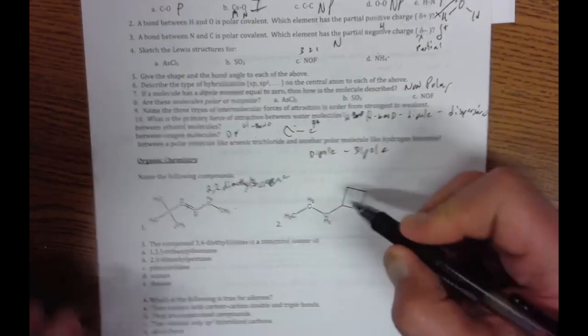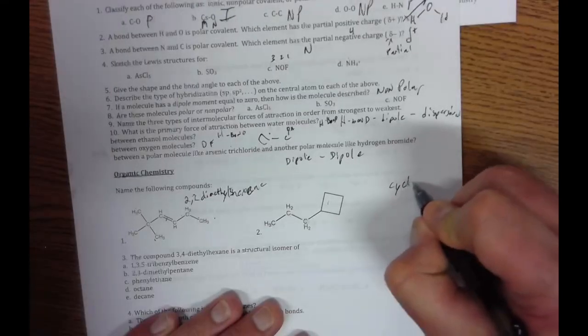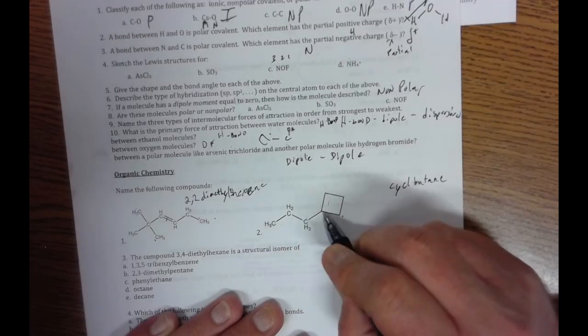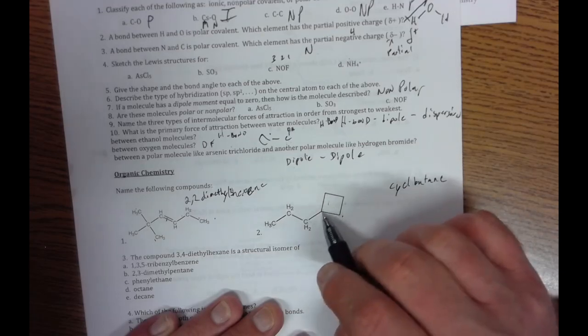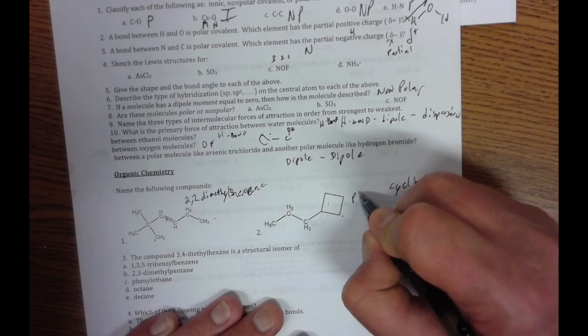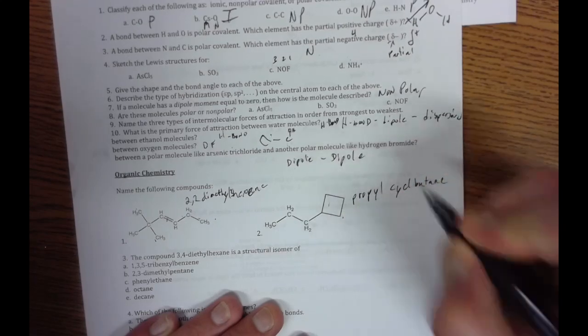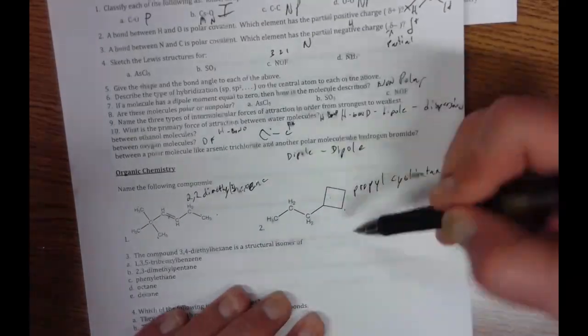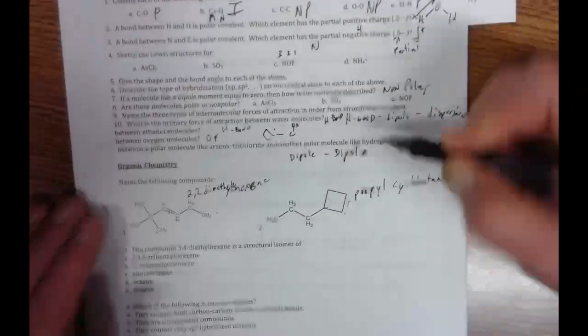Here we have something cyclic. This is cyclobutane. It's bute because 1, 2, 3, 4. And coming off of one of them, 1, 2, 3. That would be propyl cyclobutane. You don't need a 1 there because it would just be assumed that it could be anywhere.